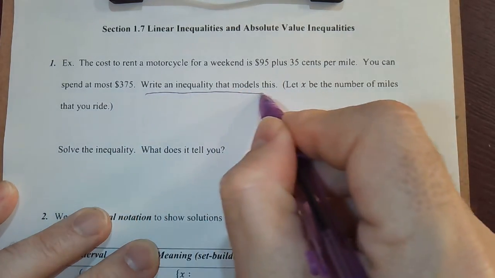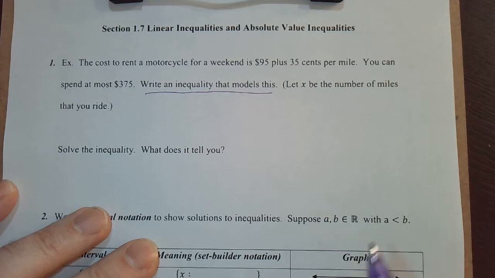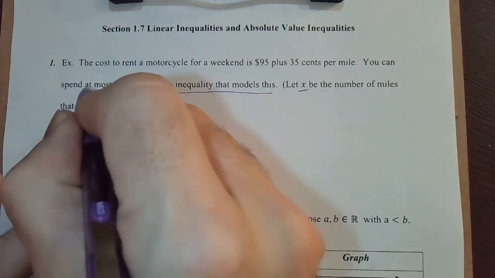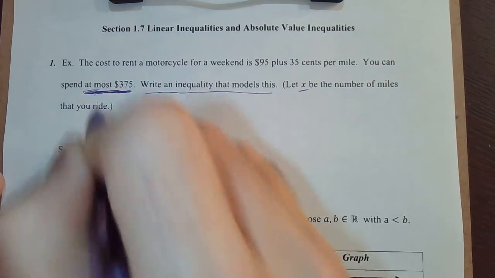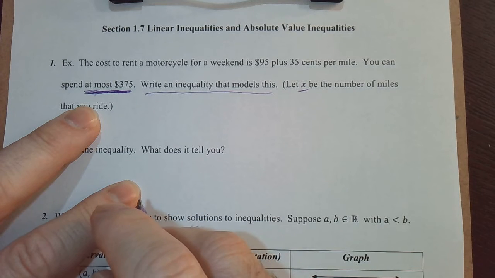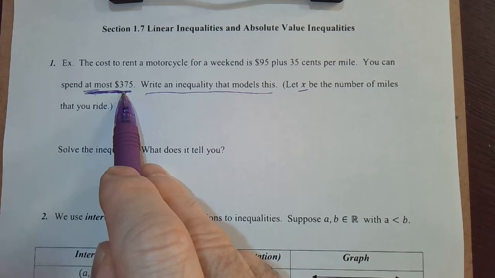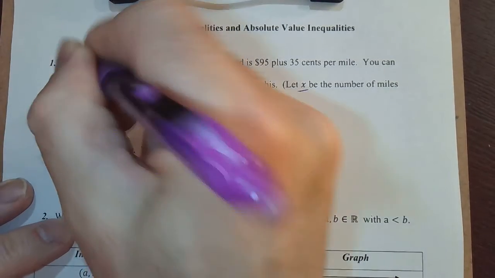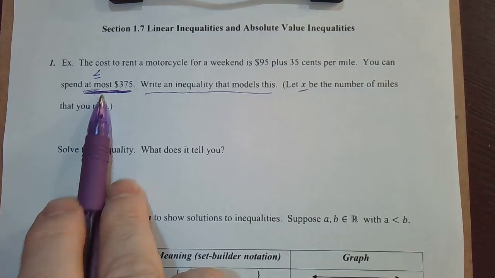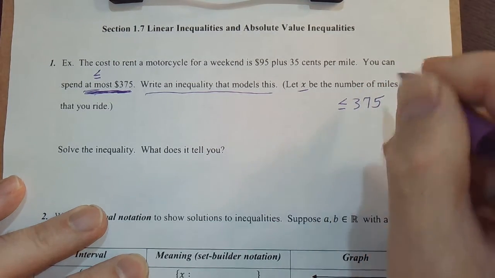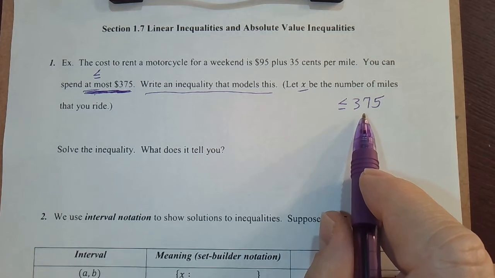Let's write an inequality that will model this situation. Well, we've got to have a variable. It's going to be x. X is going to be the number of miles that you ride. So, this statement right here, this phrase, at most $375, that means something has to be less than or equal. That's the same thing as at most. Less than or equal to $375. $375 is the most money you're able to spend.